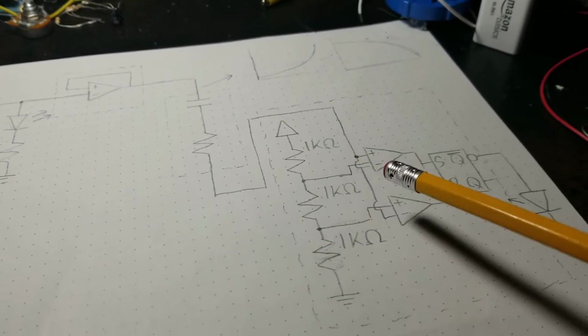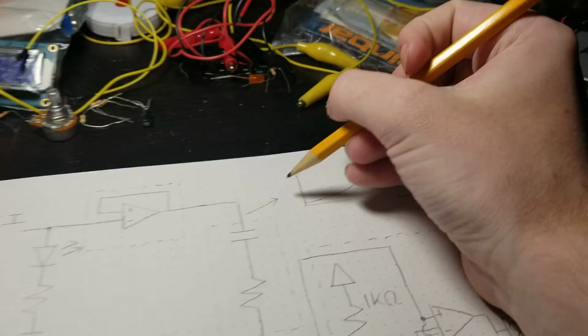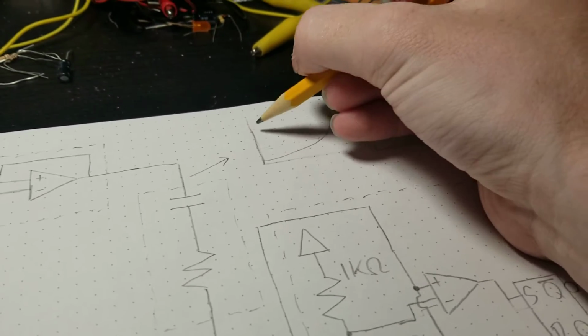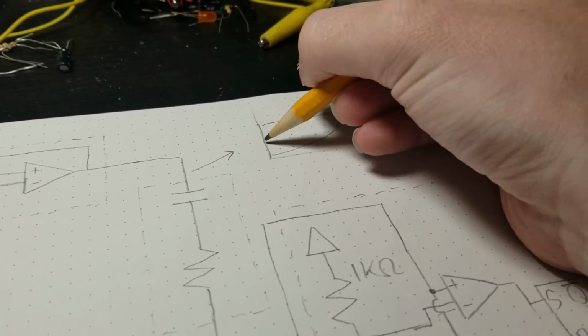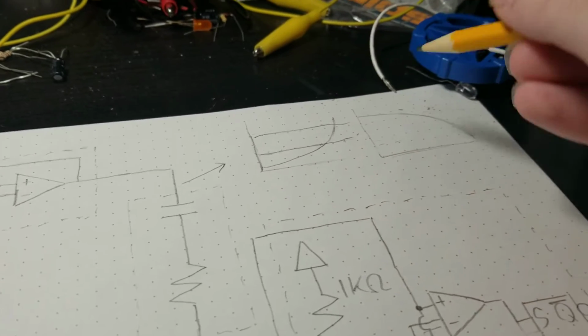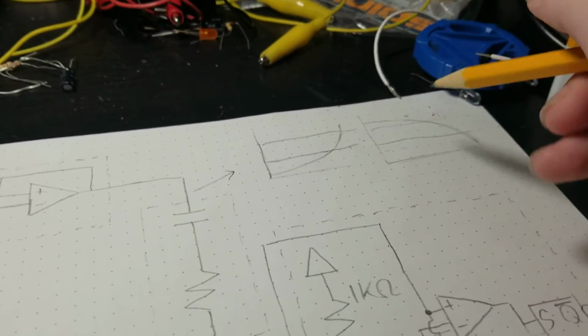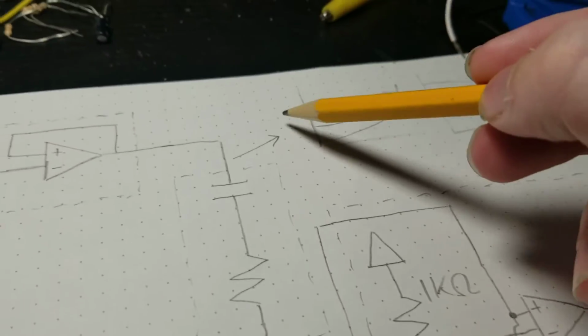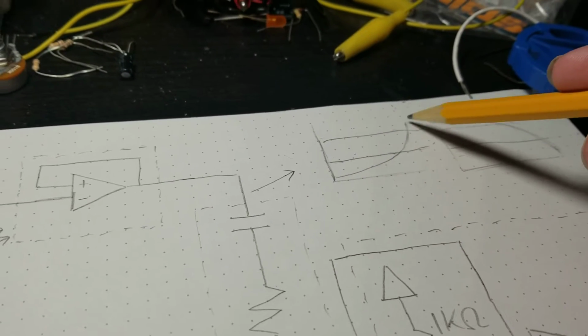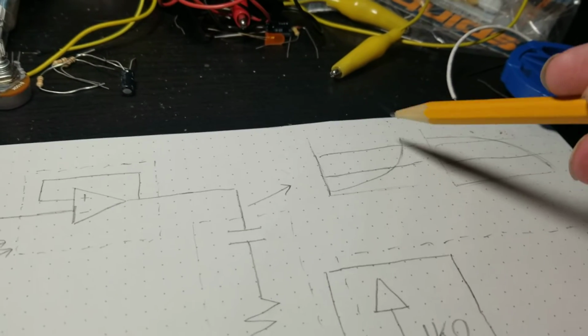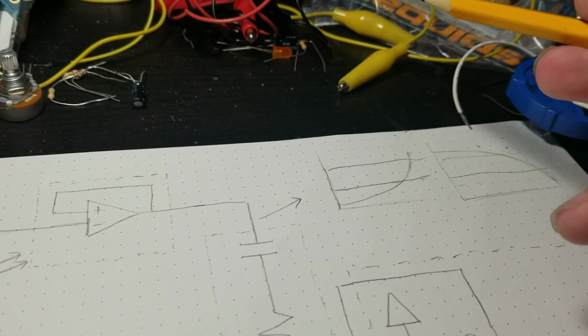So what this does is it takes 2/3 of the voltage from the top and 2/3 towards the bottom. Let's do it on the other side. And if it's going up like this and it hits this on its way up, then it toggles on.